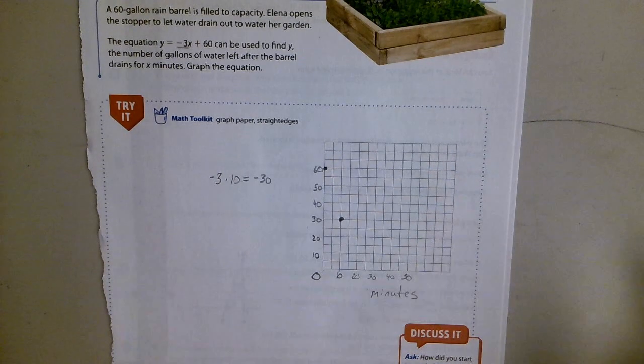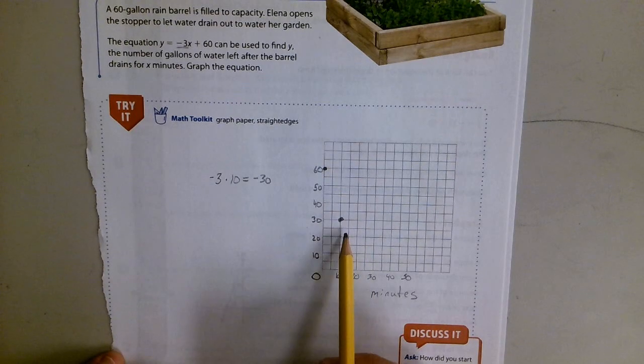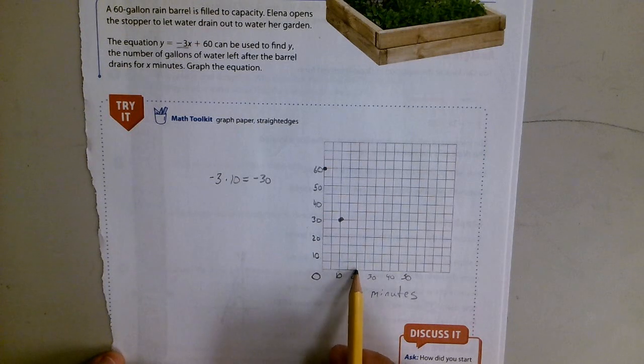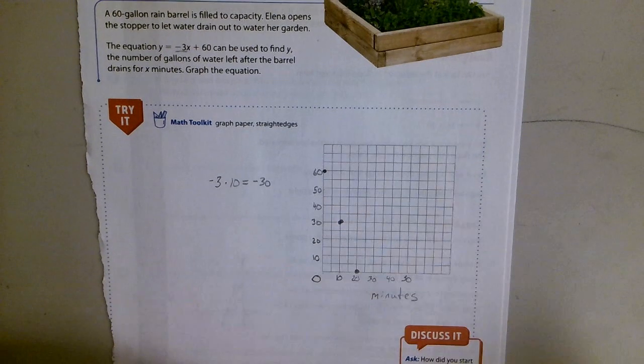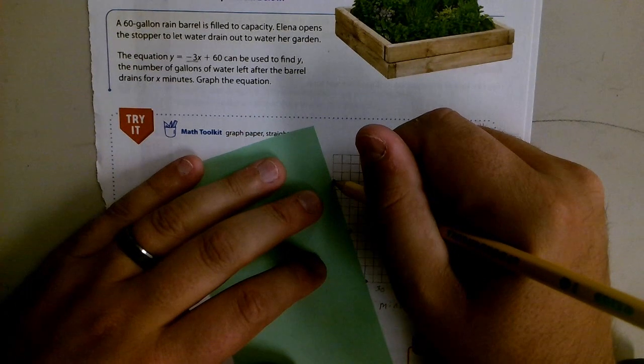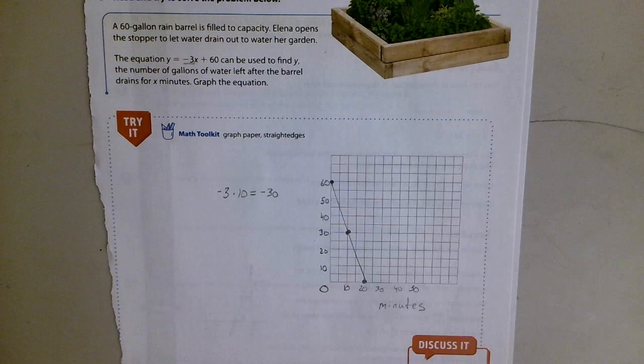Then I'm going to do the same exact thing. I'm going to go down 30, so down 10, 20, 30, and then I'm going to go over to there. And then I should use something straight edge. I'll use a recognition point, I guess, to draw that line. Okay, and it should look something like that.